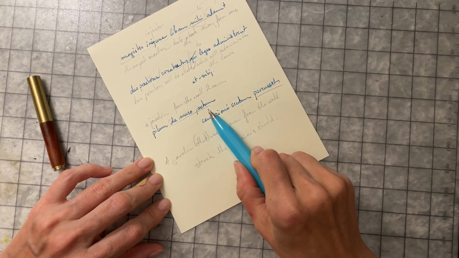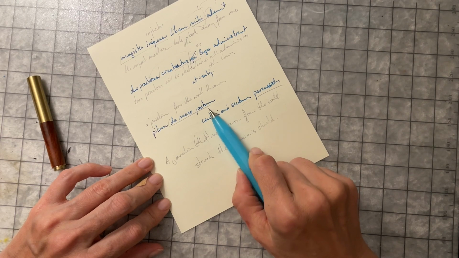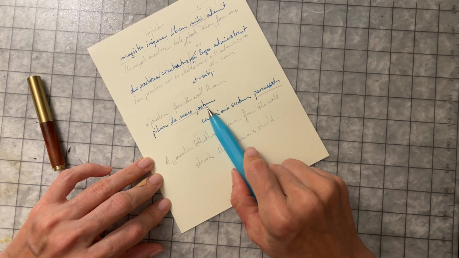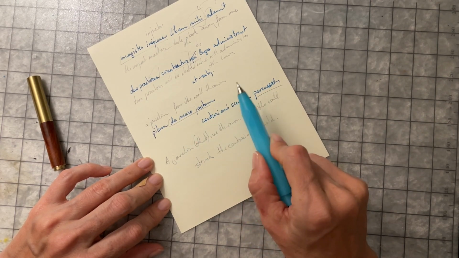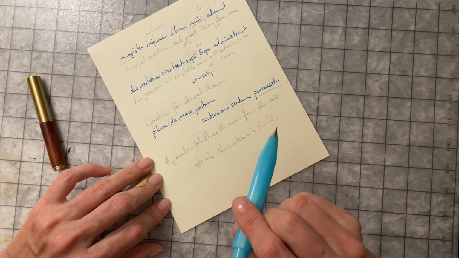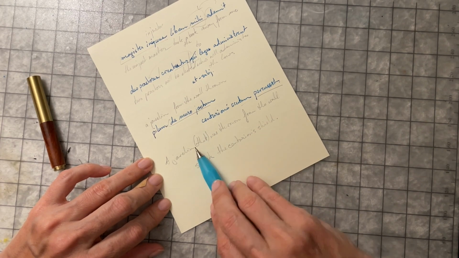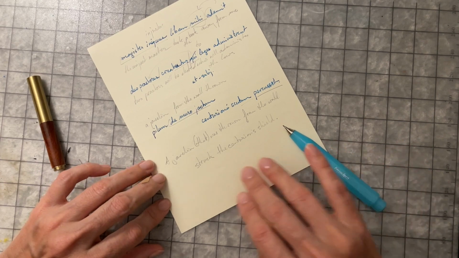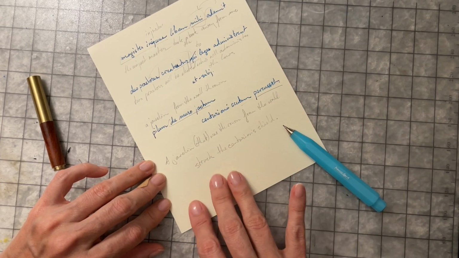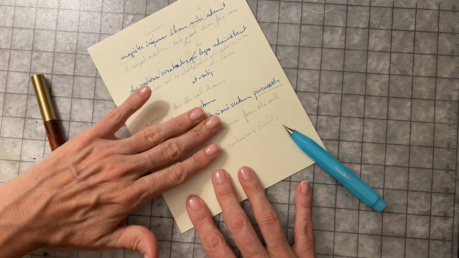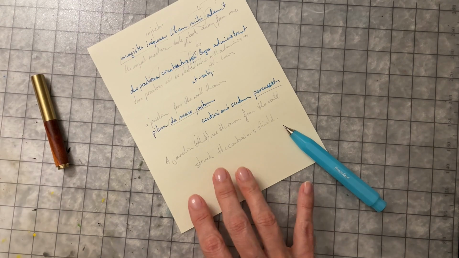Iactum as a participle doesn't take an object as such, but we do have our dative, de muro, indicating to and from.